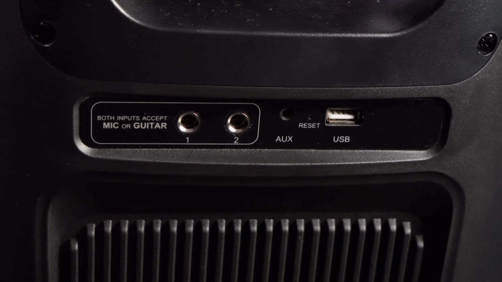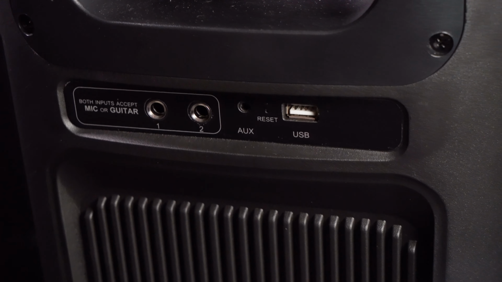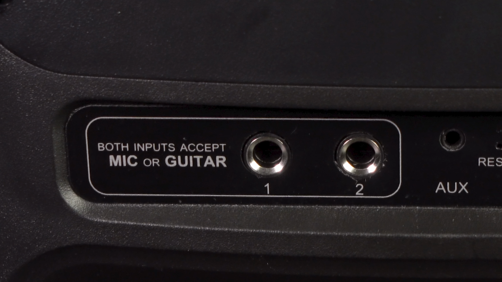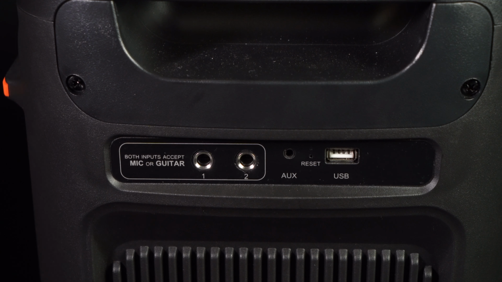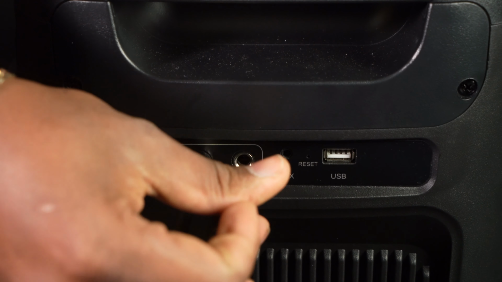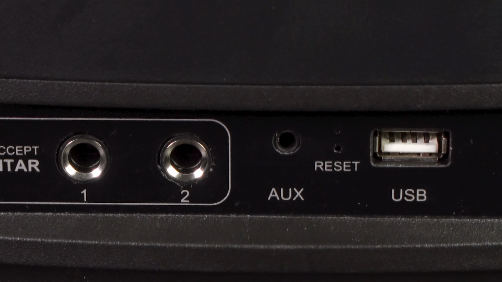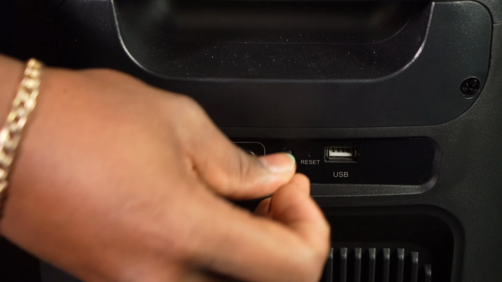Now that we covered the controls on the top of the speaker, let's take a look at the inputs on the back of the speaker. So we have 2 1/4-inch inputs that we can use for either our guitar and our microphone. So you can use either of these to set up your microphone and or instrument. And this also gives you plenty of options, whether you want to set up 2 microphones, 1 microphone and 1 instrument, or 2 instruments. Next to that, we have the aux input, so you can take the included aux cable and plug that in to connect your music device.